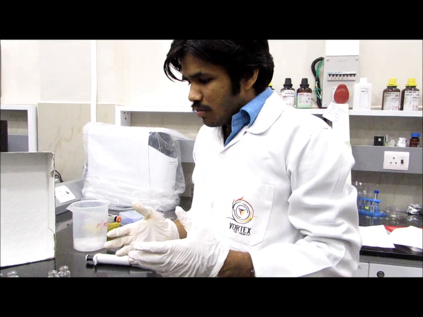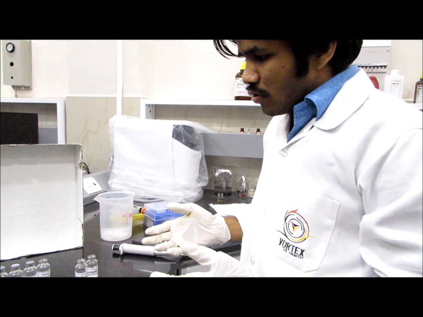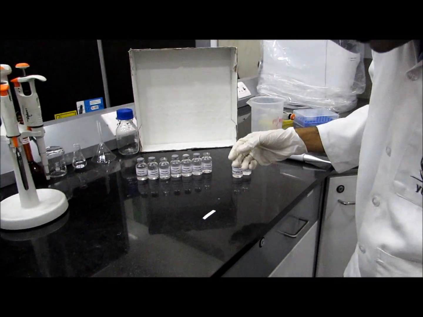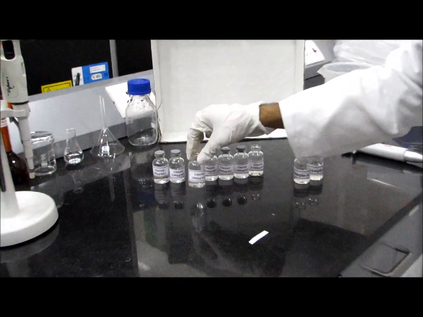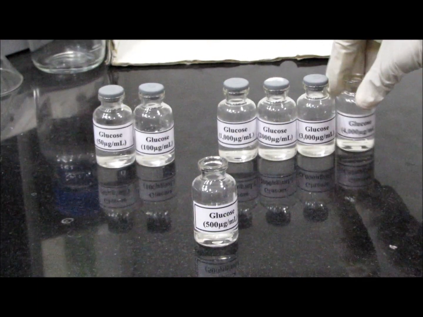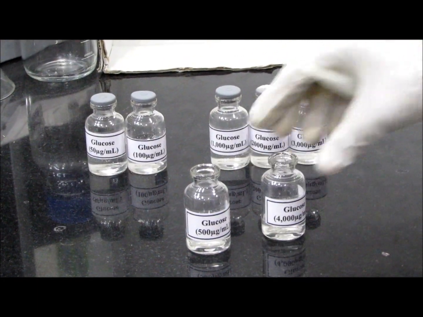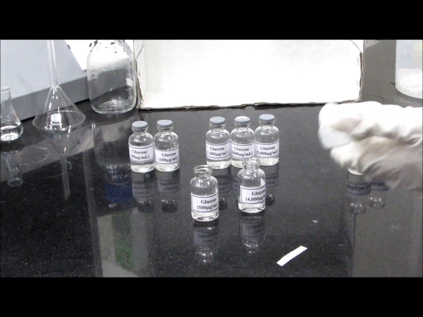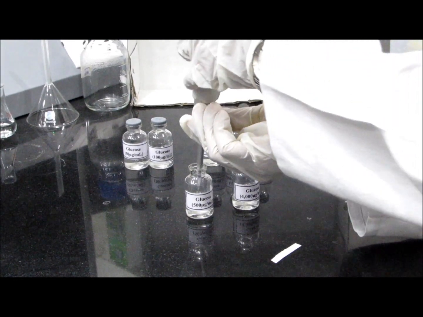Now this technology can be converted into strip-based technology. To check the strip-based technology, we are taking the same concentrations as before, 500 microgram per ml and 4000 microgram per ml. From this, I am taking 1 drop of this solution.